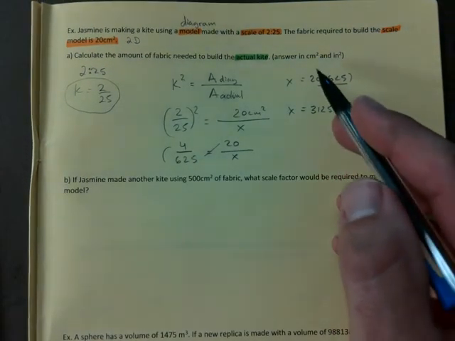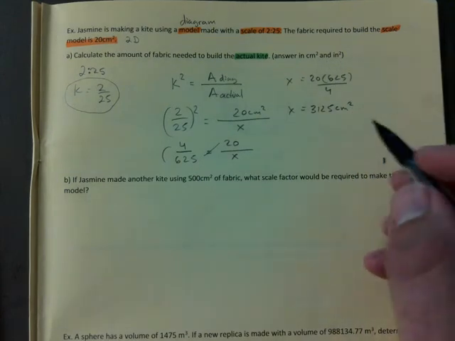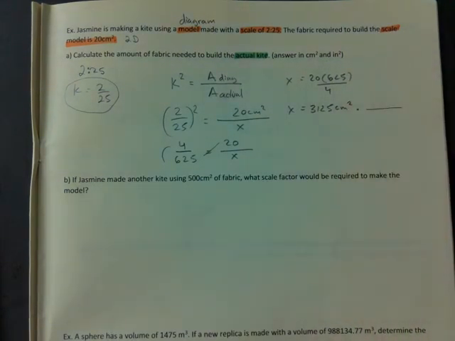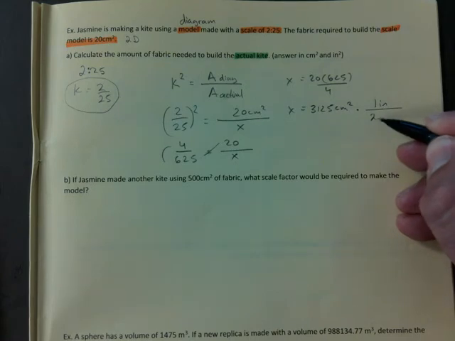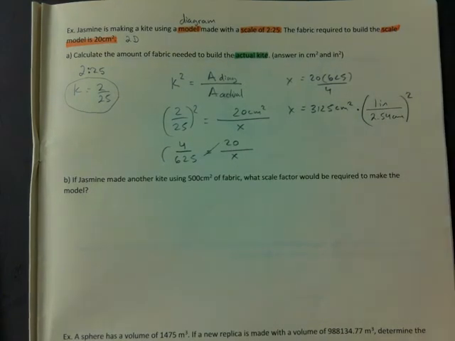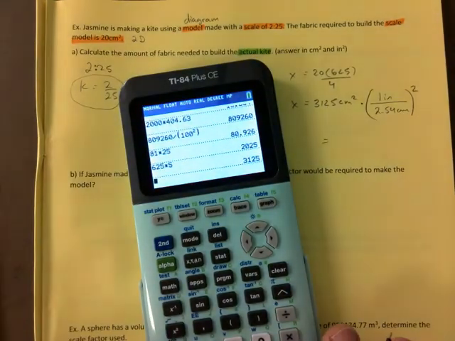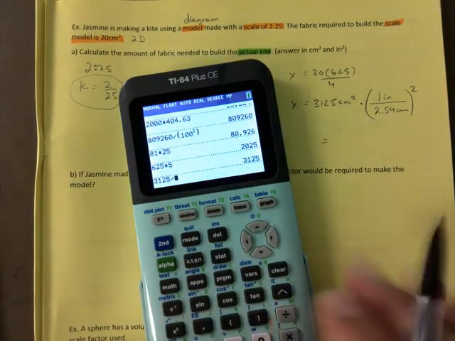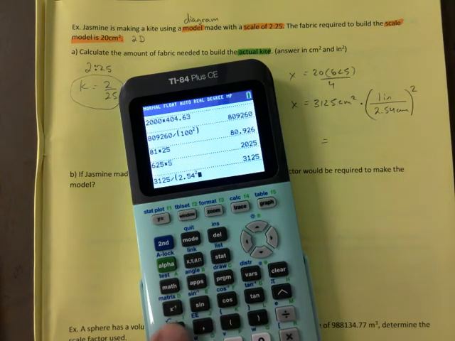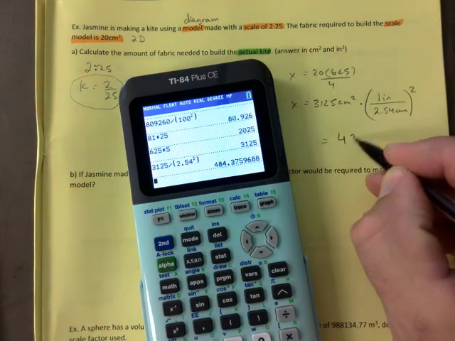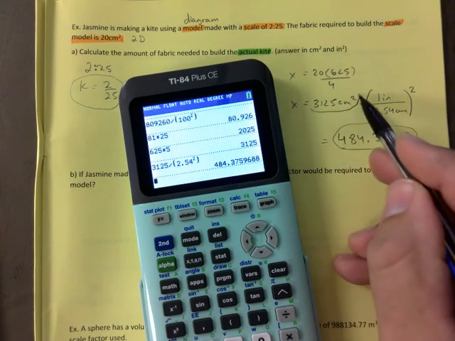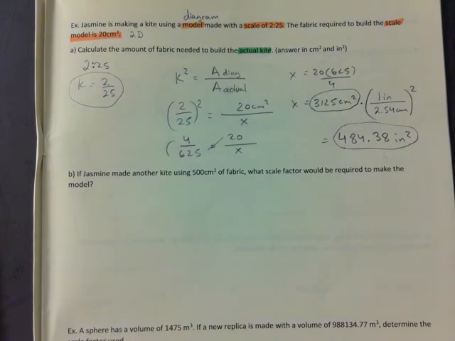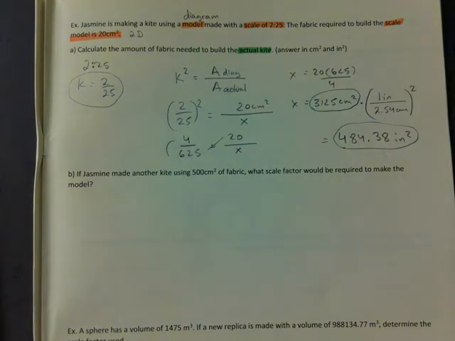However, it's asking me to also state this in squared inches. So let me think. 1 inch has 2.54 centimeters, correct? I need to square that. So it's really 3,125 divided by 2.54 squared. And that's 484.38 squared inches. So this is an answer, and this is also my answer. Does that make sense? Ding, ding, ding.